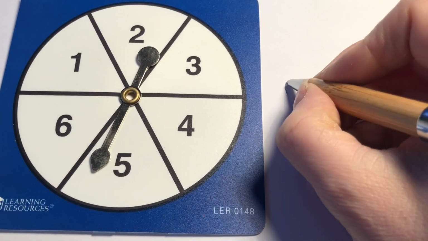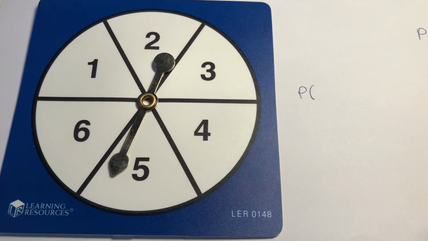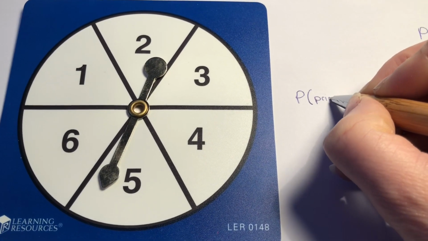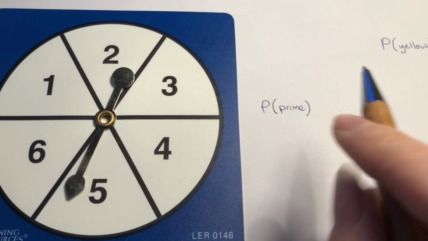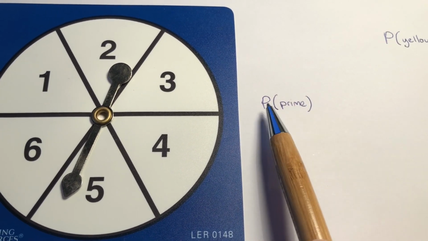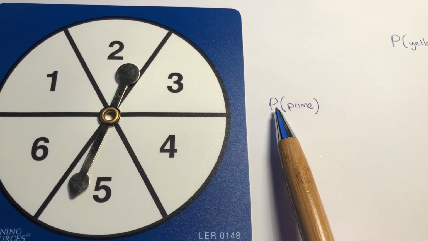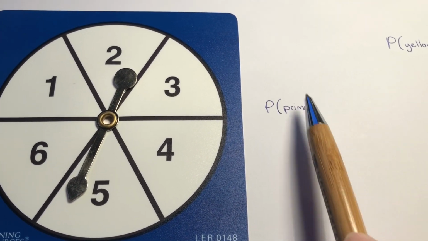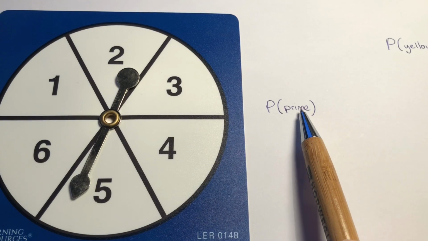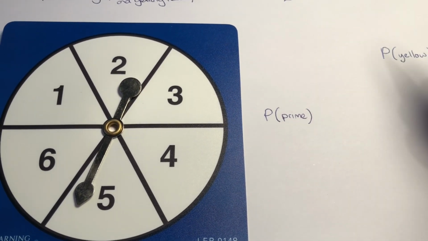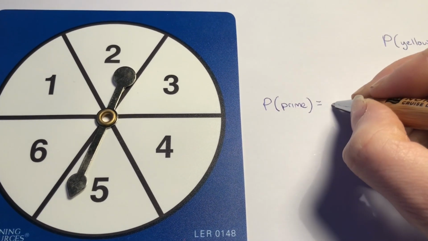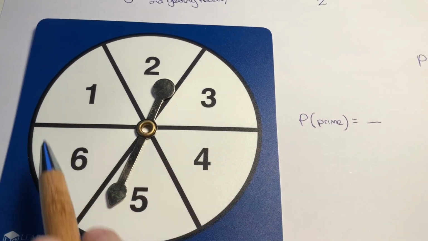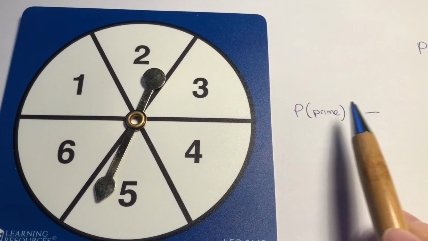Now I'm interested this time in working out what the probability is that the number that we land on will be prime. So my answer in my exam will have capital P to show I know I'm working out the probability. I have a bracket and what I am calculating the probability of inside the bracket. And I know that my answer then is how many there are of what we're interested in. So how many of these numbers on my spinner are prime?